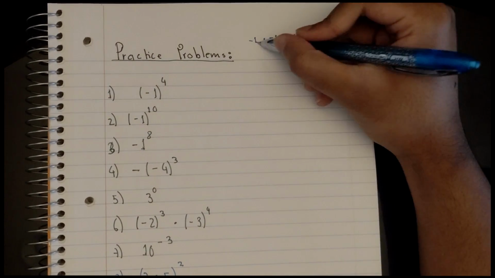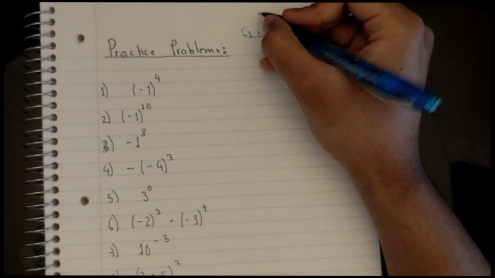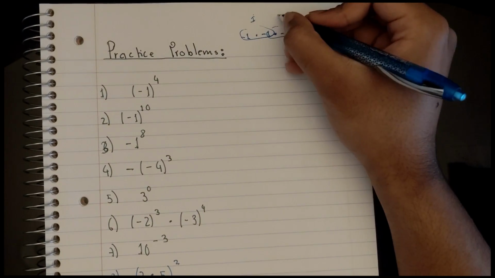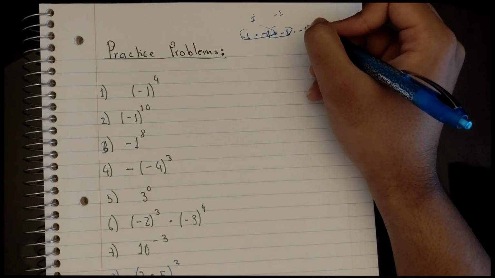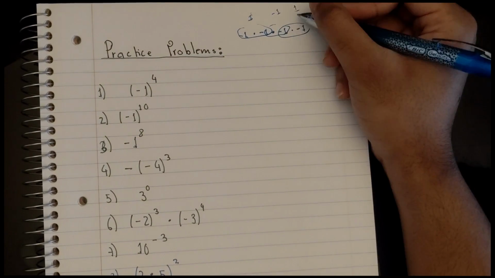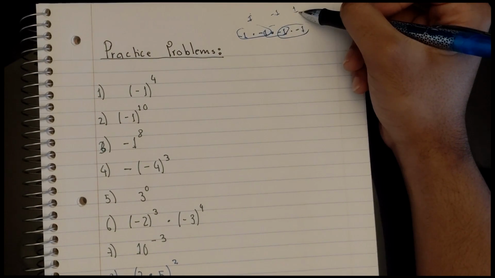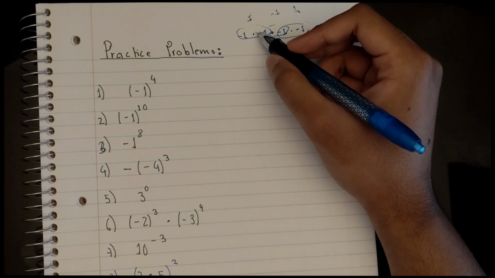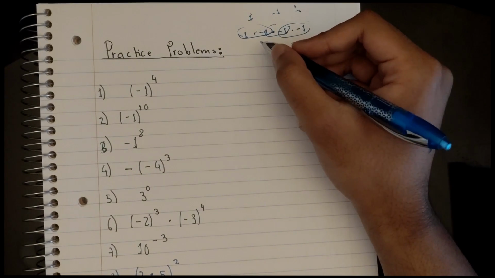That's 4 factors: 1, 2, 3, 4. Negative 1 times negative 1 is 1. And 1 times negative 1 is negative 1. And negative 1 times negative 1 is 1. You see the pattern here? There's 1, negative 1, 1. So if it's raised to an even number, then it's going to be positive.